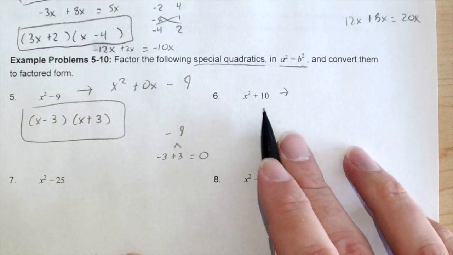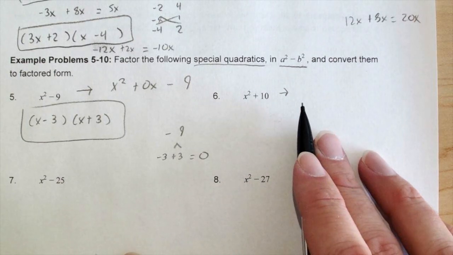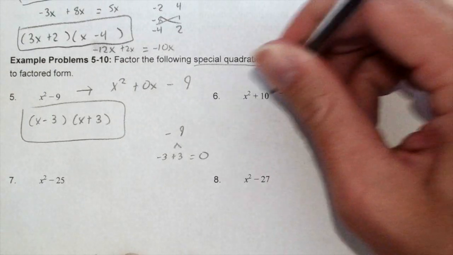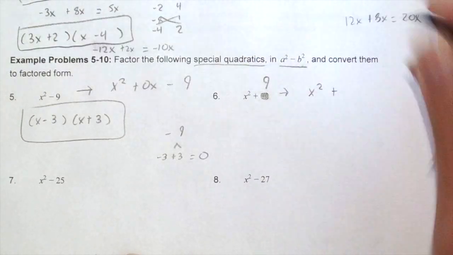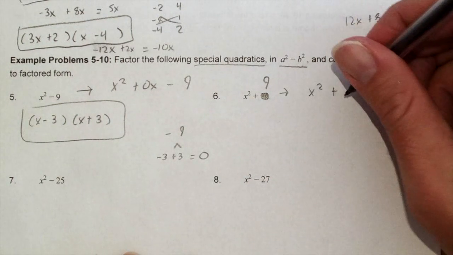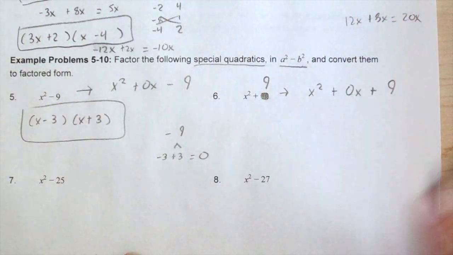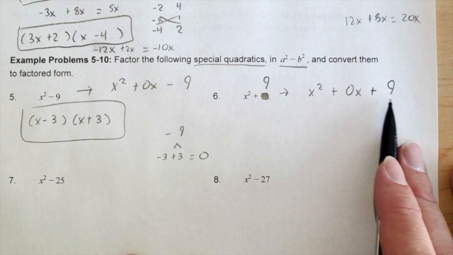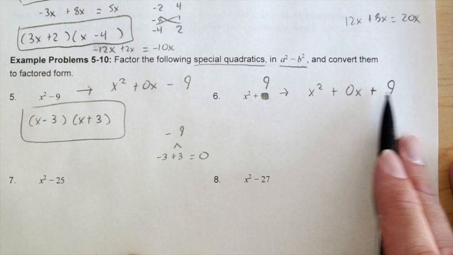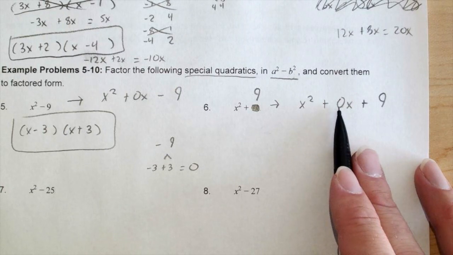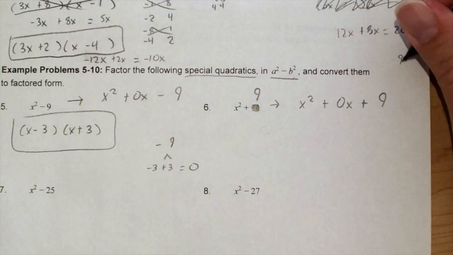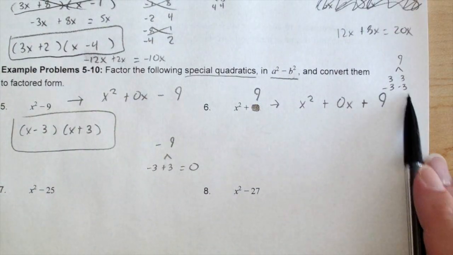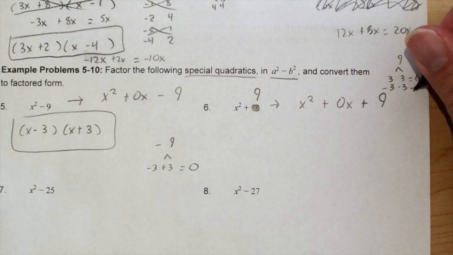We see x squared plus 10, and there's 2 problems with this, but the first, honestly, I just want to write plus 9. We're going to ignore that it was plus 10. X squared plus 9. And you might think, oh, it's just going to be x plus 3 and x plus 3, right? Because this is positive now and not negative. The problem is no 2 numbers can multiply to 9 and add up to 0, okay? Because if it's positive 9, it has to be 3 and 3 or -3 and -3, okay? And both of those added up don't add up to 0.